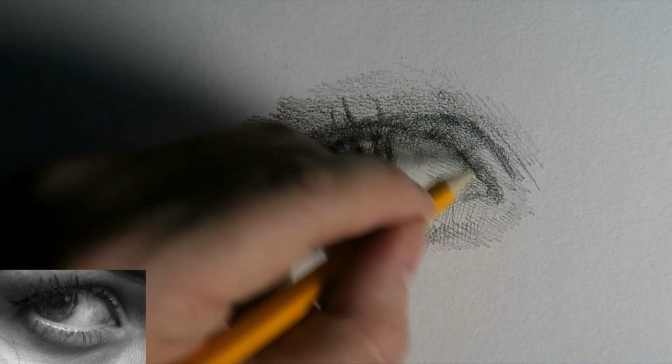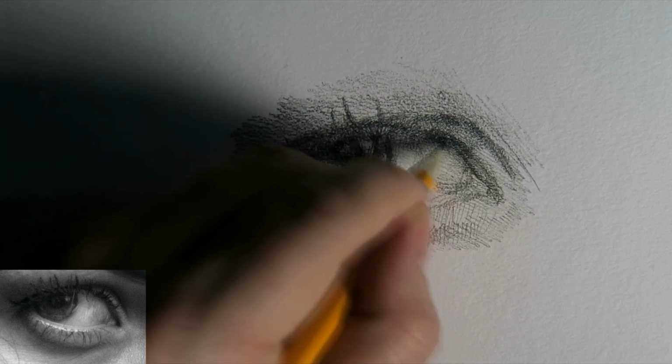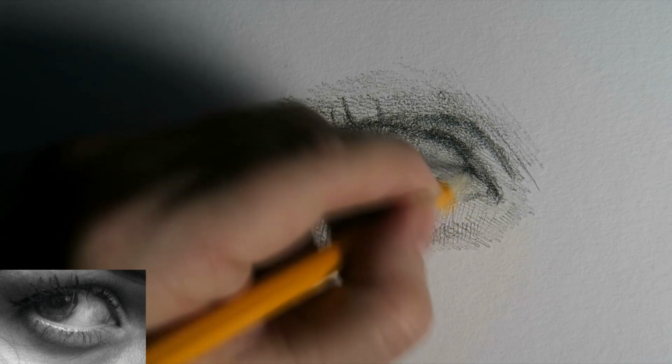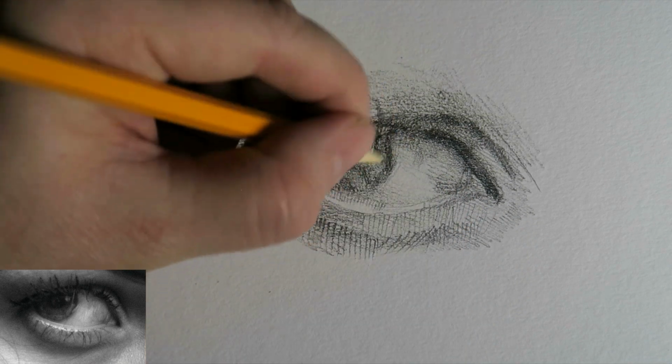Now I'm adding some accentuations, some tonal values here and there, making it more defined.